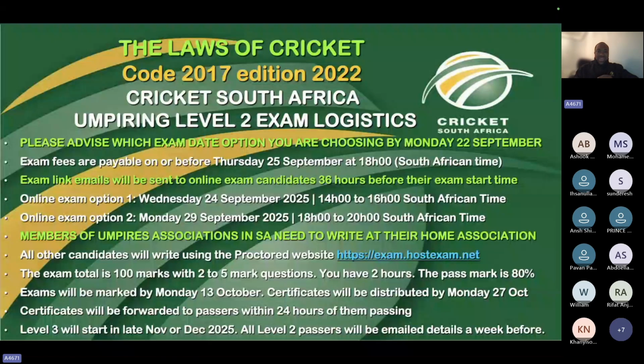So you've got a day and a half to check your minimum system requirements, and I will show you a click-by-click demonstration of the minimum system requirements for the exam to work online.